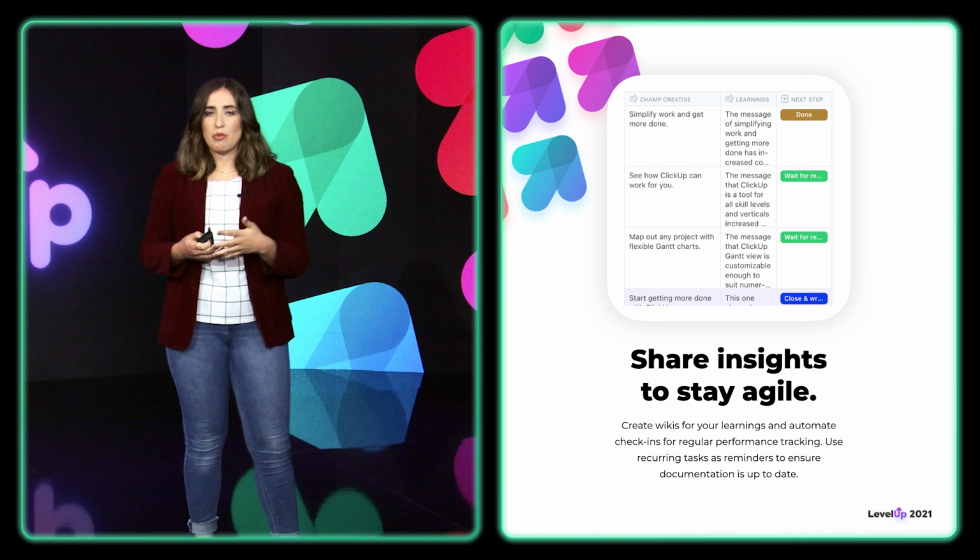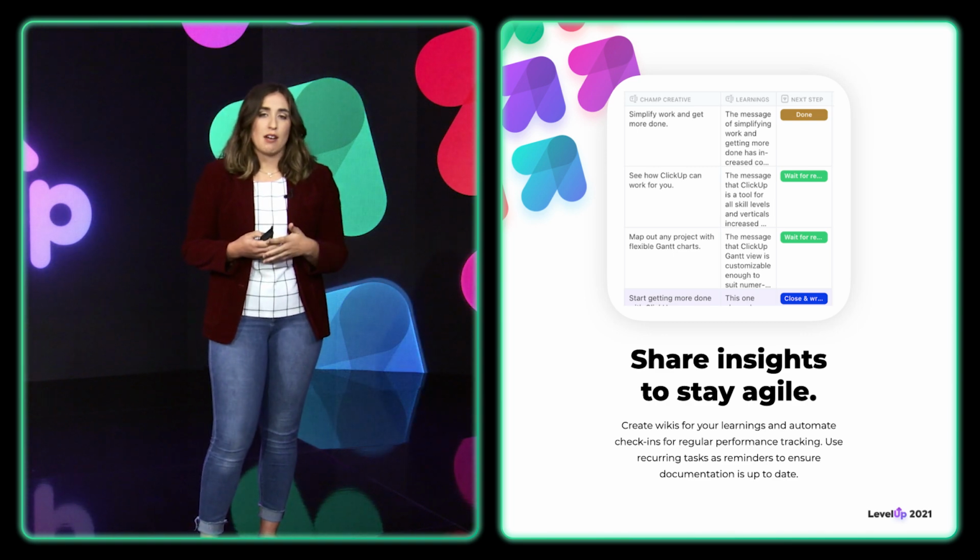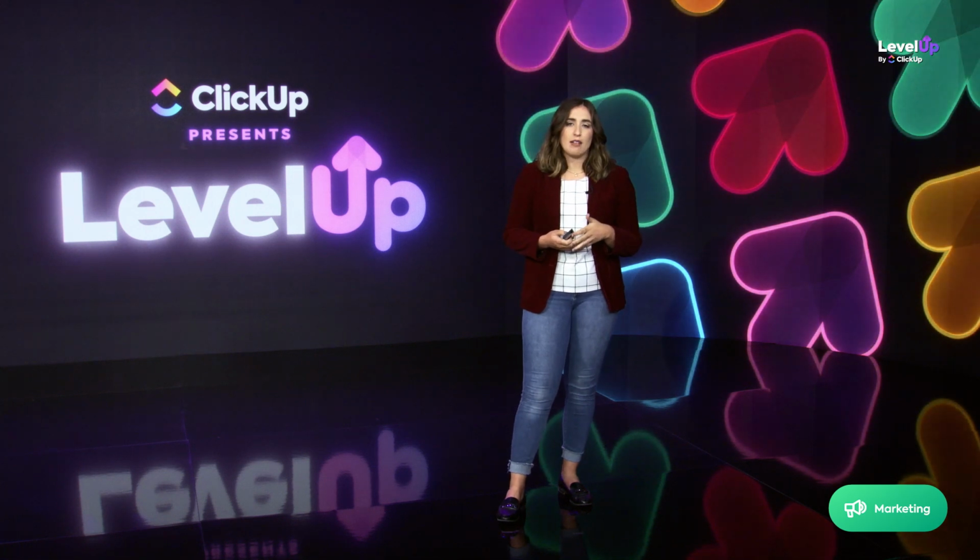No one actually has to be looped in because anyone can come and find that information. You're not stressing about what your team did because you don't need to ask them, you don't need to bother them. You can go in and look.